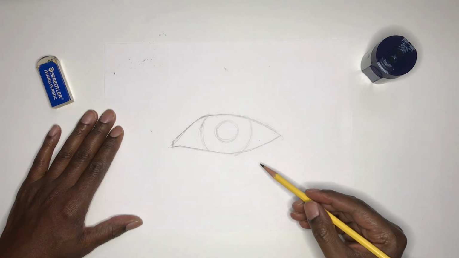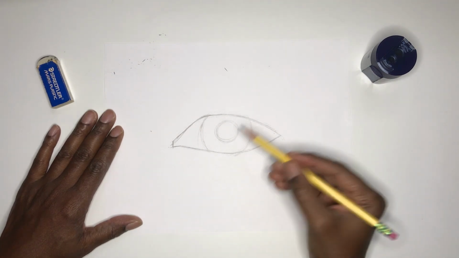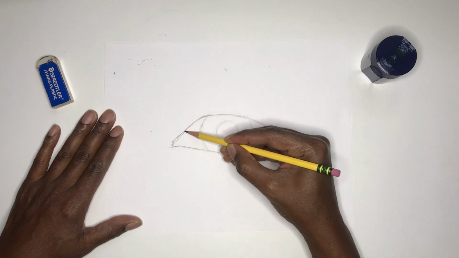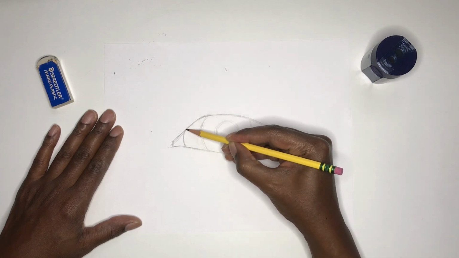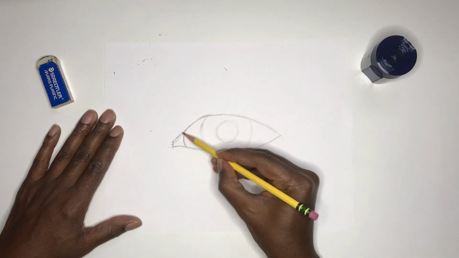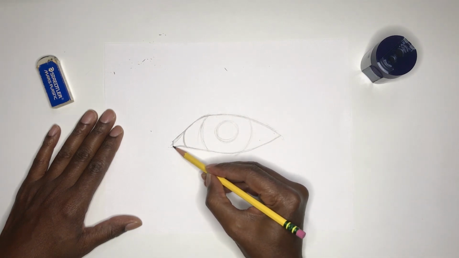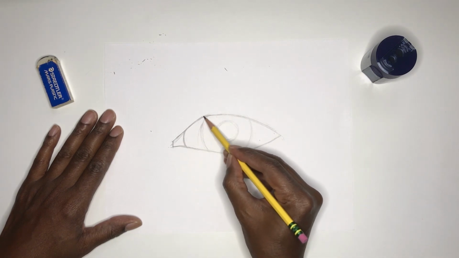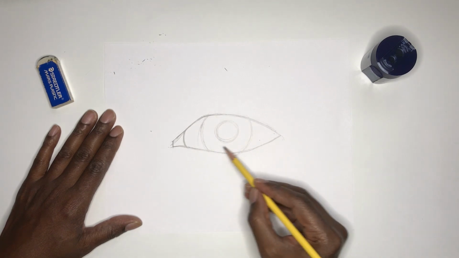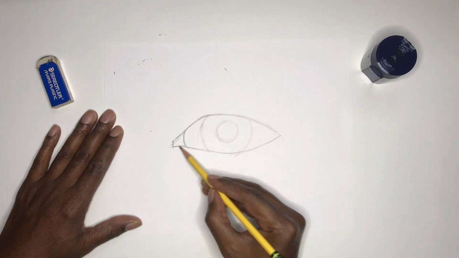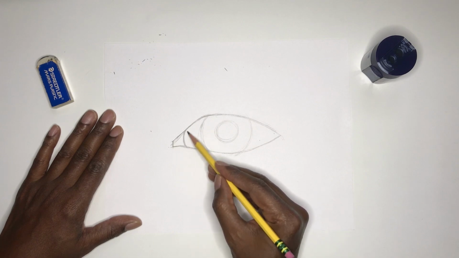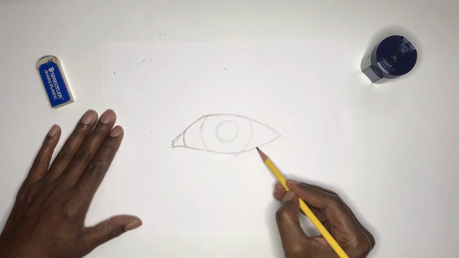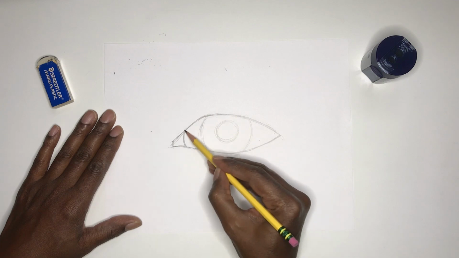And then what we can also do is draw the tear duct in, which sits in the inner corner of the eye. And depending on your reference or the eye that you're creating, the amount of tear duct visible can be very little or a whole lot. So just keep that in mind when sketching this out.